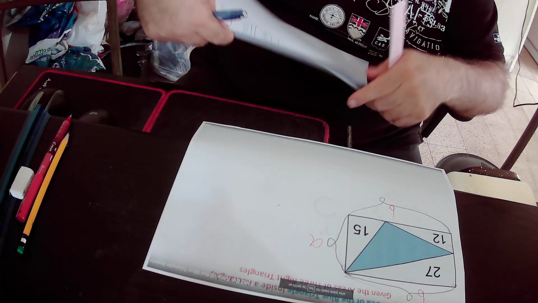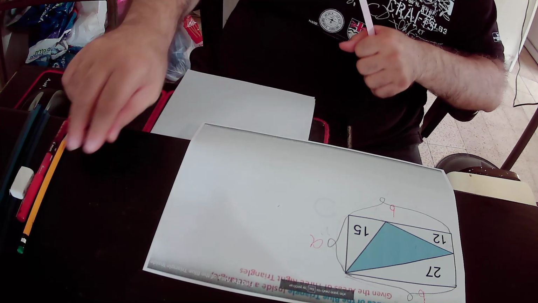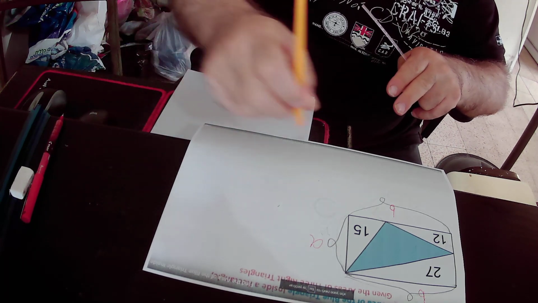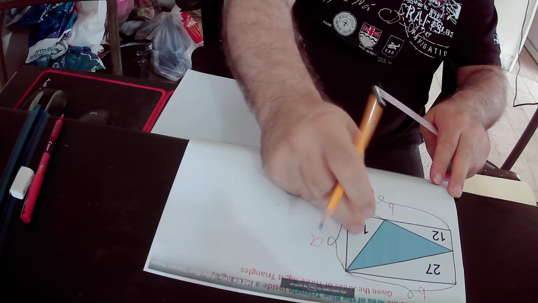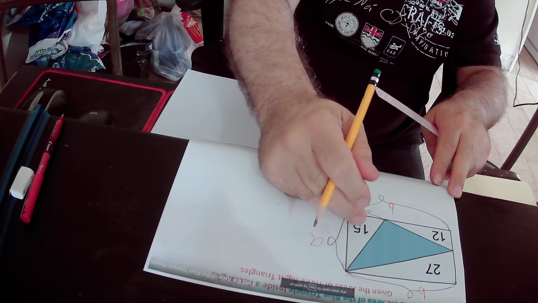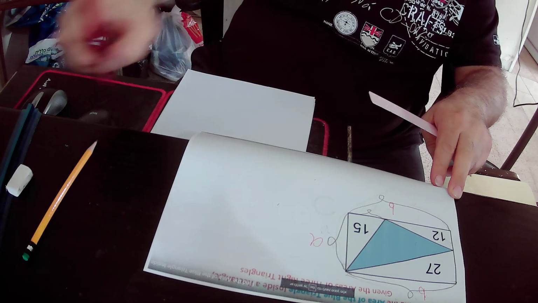Okay, so let's define the base of this triangle, whose area is 15 units, as y.